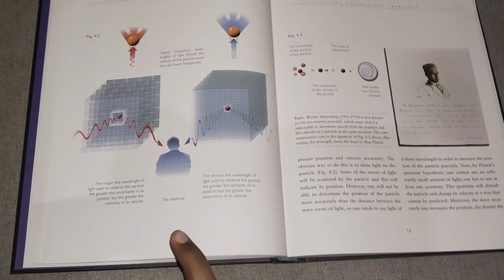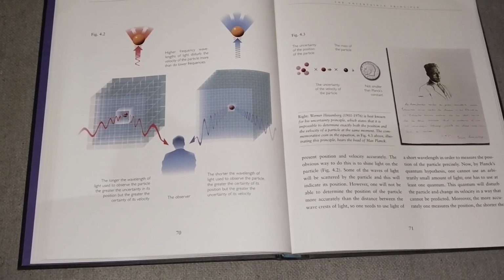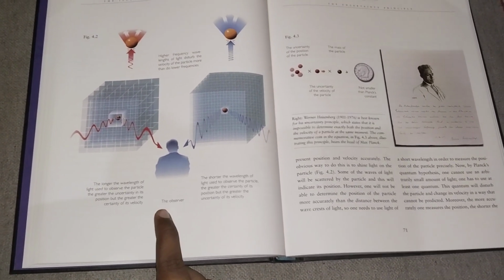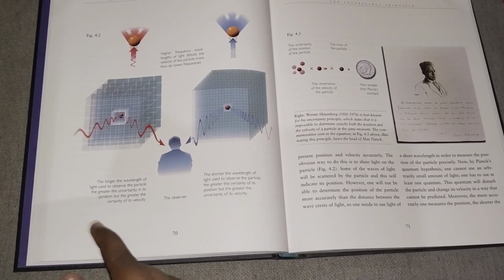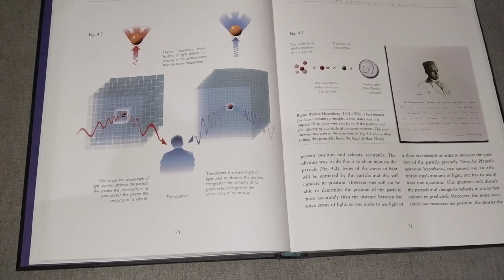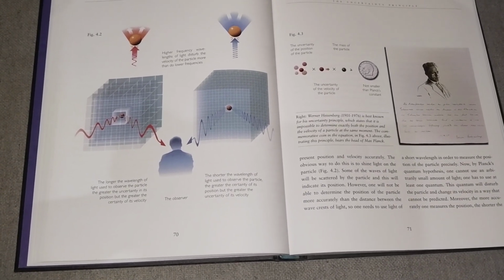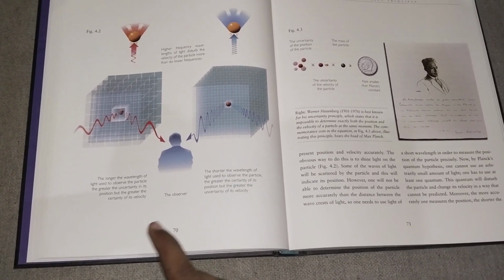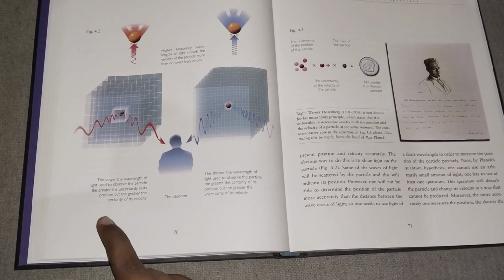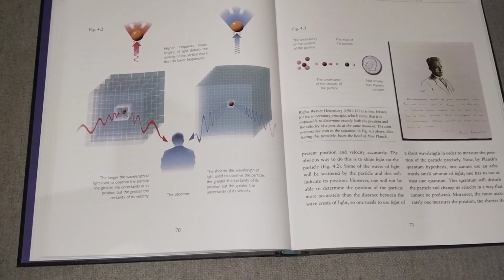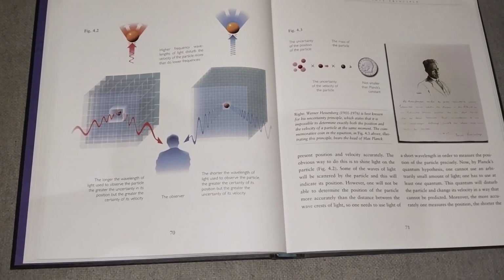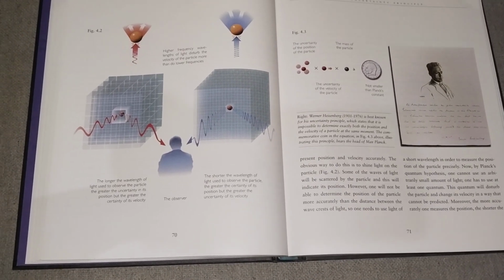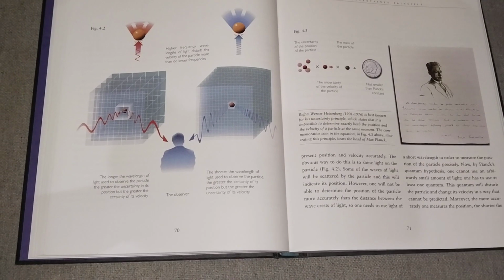And you can see here is the diagram to explain how the uncertainty principle works. Here is the observer, you can see, and the observer attempts to measure the position and velocity, position and momentum. So the observer is attempting to measure it, but he cannot measure very well because the uncertainty principle works here, that we cannot measure the position and momentum of a particle simultaneously.